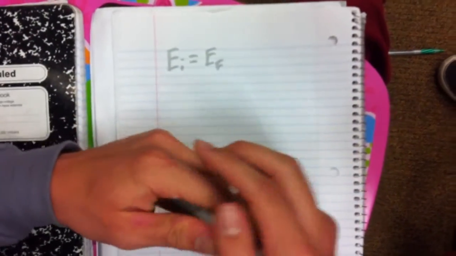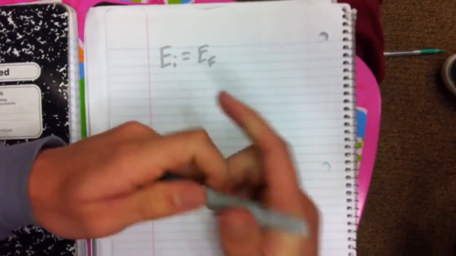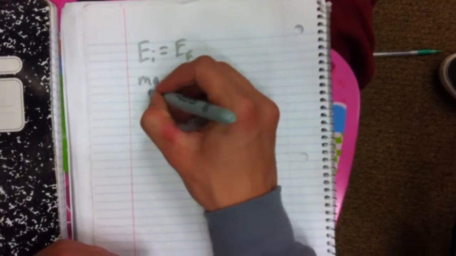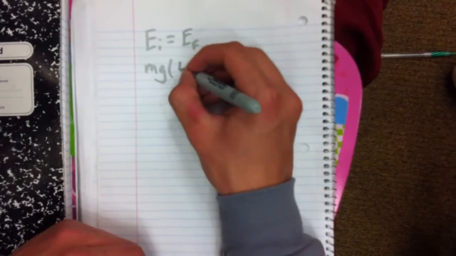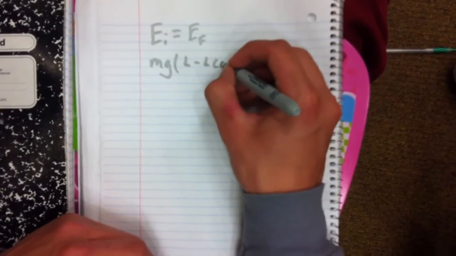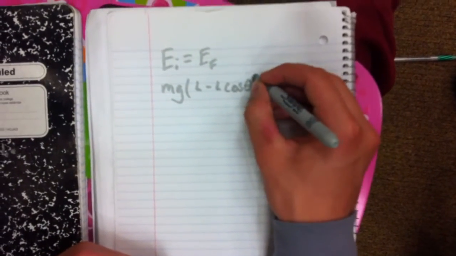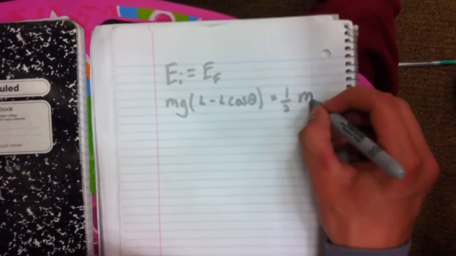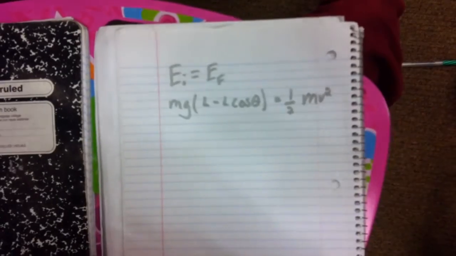And then we're going to use our simple harmonic equation for a pendulum: mg(L minus L cosine theta) equals 1/2 mv squared.